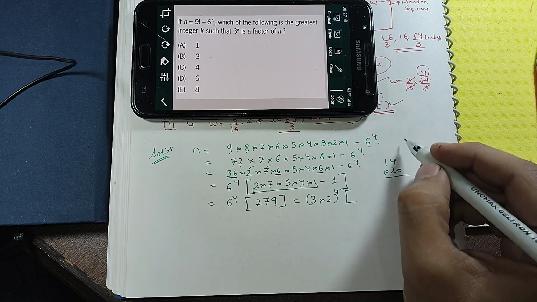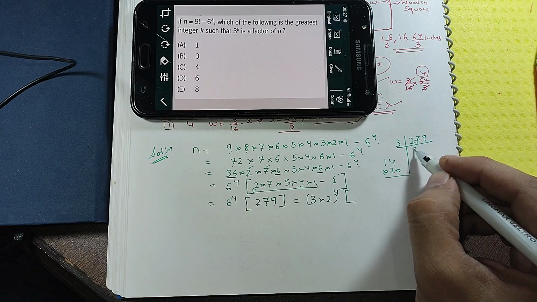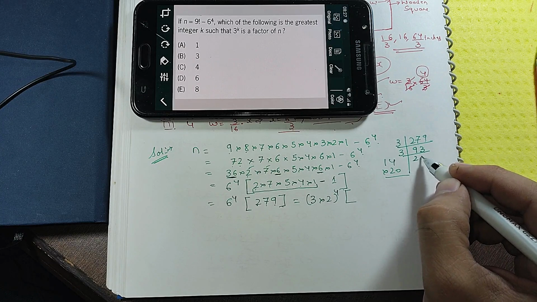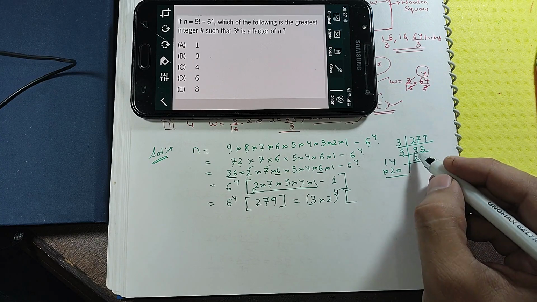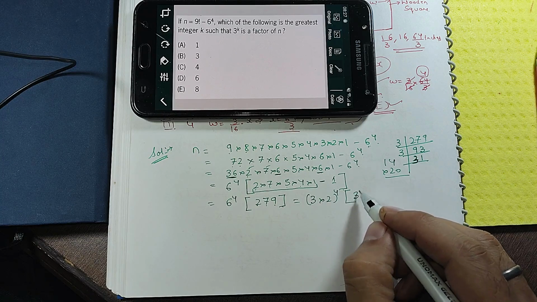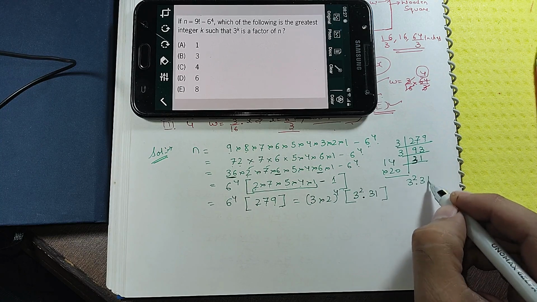And inside, if I break 279, when divided by 3 it will give us 93. Again, it is divisible by 3, so it will be 3 times 31. Sorry, 3 times 3 is 9, times 31. So 31 is a prime number, so I can write this as 3 square dot 31. So 3 square dot 31 is 279.